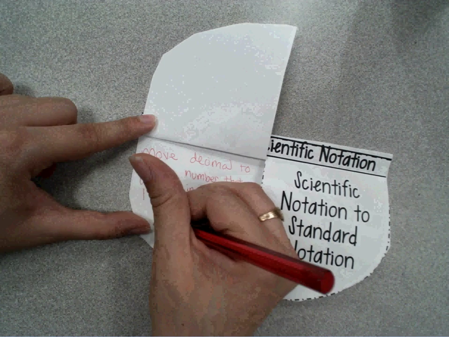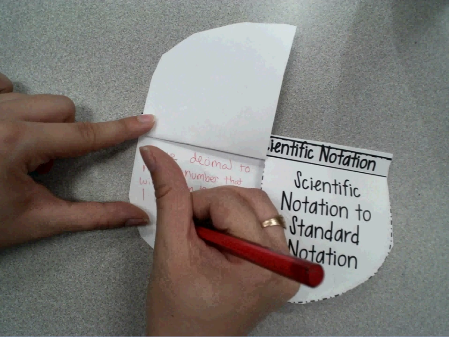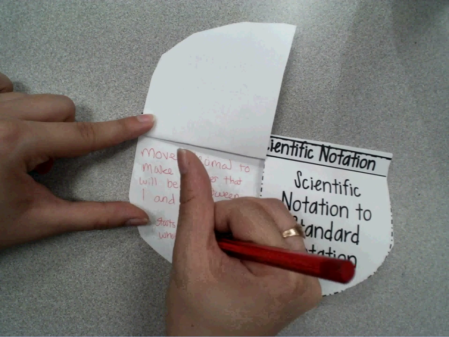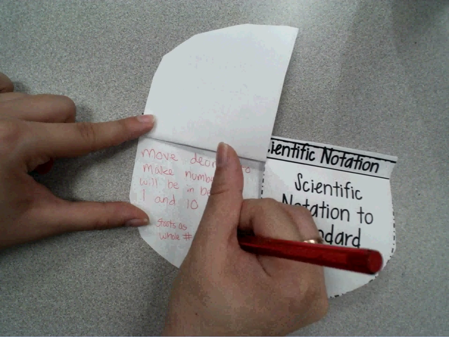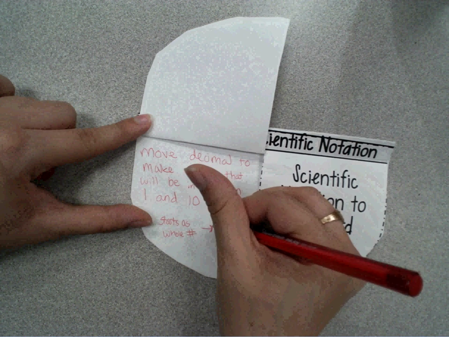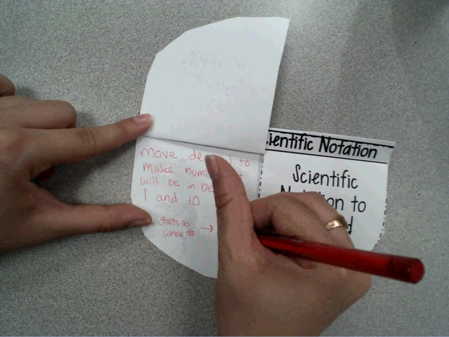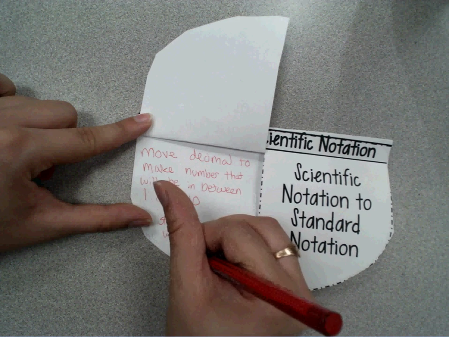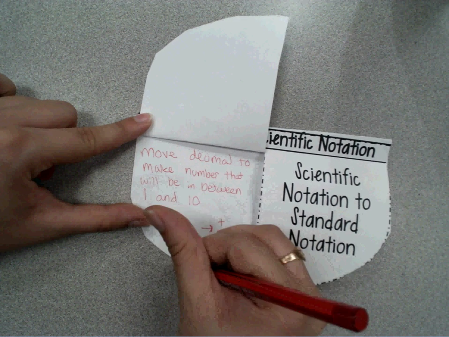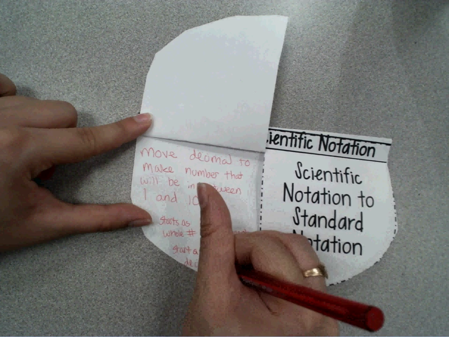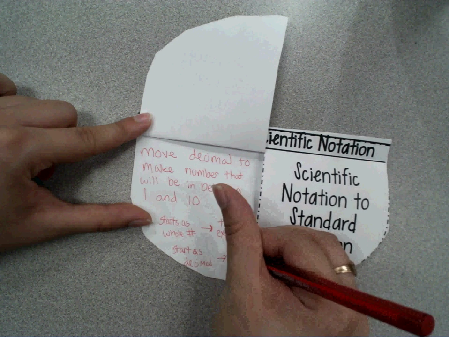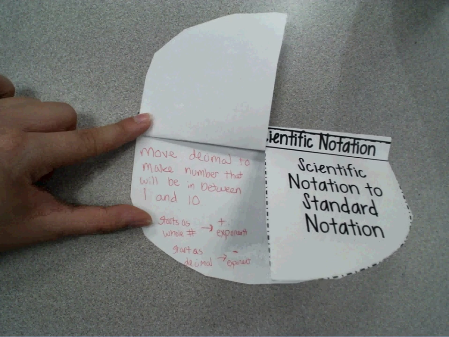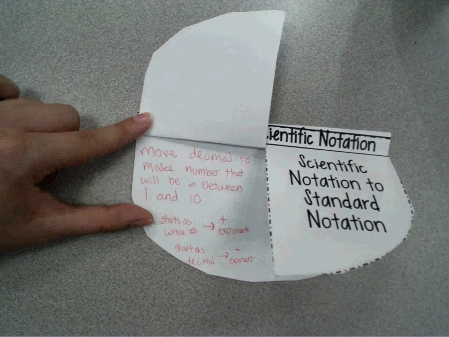And just remember, if it starts as a whole number, after we make it scientific notation, it's always going to be a positive exponent. And then if it starts as a decimal, so it starts as a small number, in the end, it'll always be a negative exponent. And most of us are doing this well in class today.